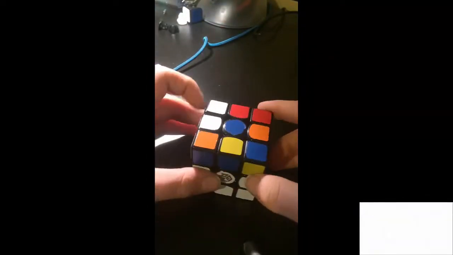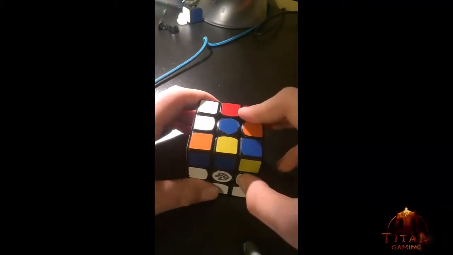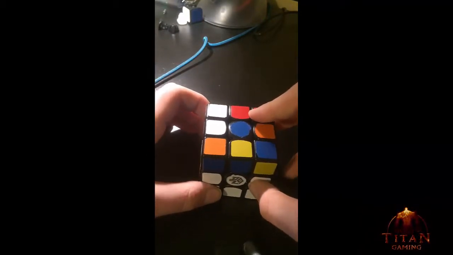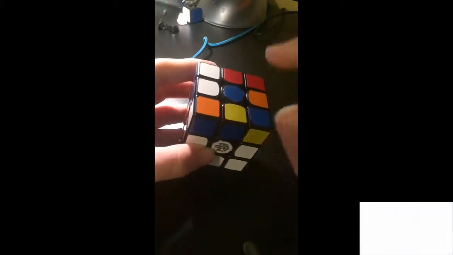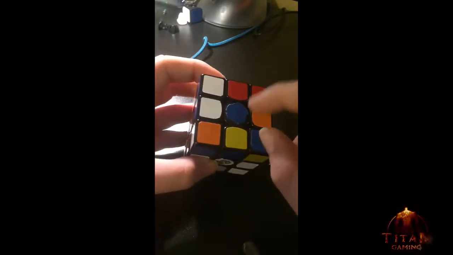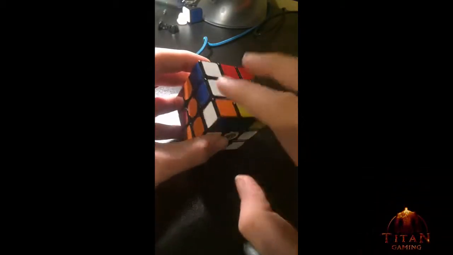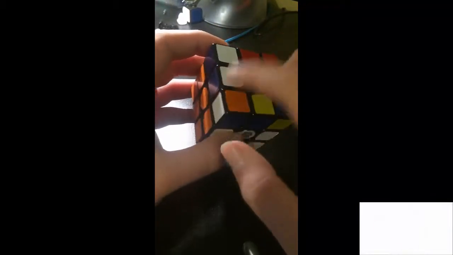In OLL I think you can have 4 different cases, or 4 different versions, some may say. You can have just a dot in the middle. At the start all you're focusing on is the edges. Don't worry about the corners at all, just the edges.